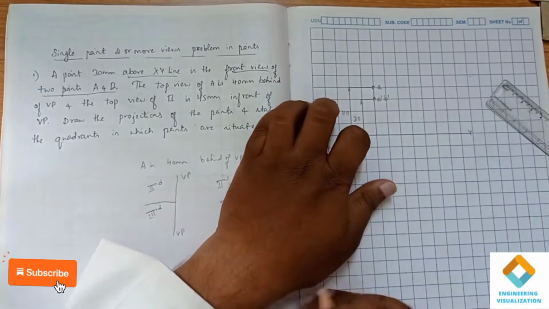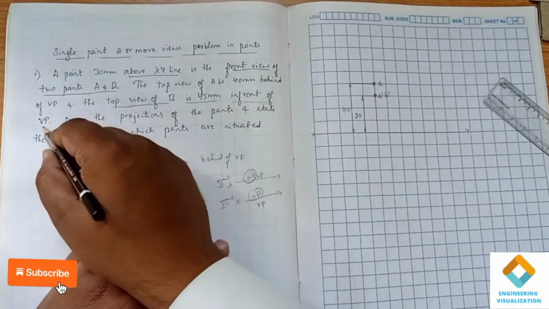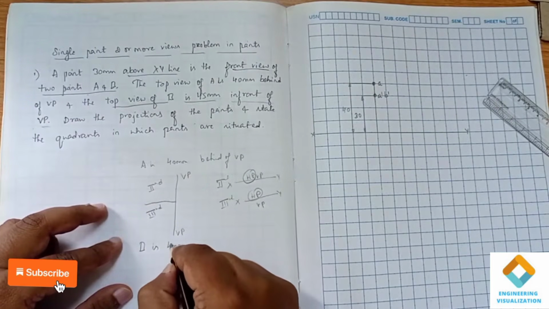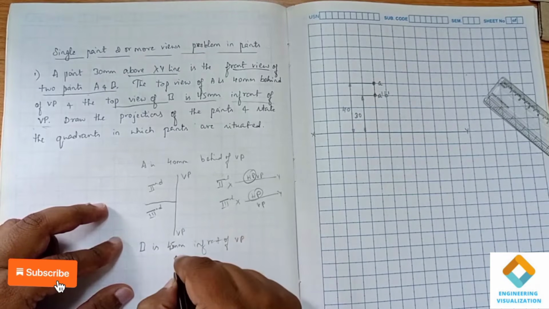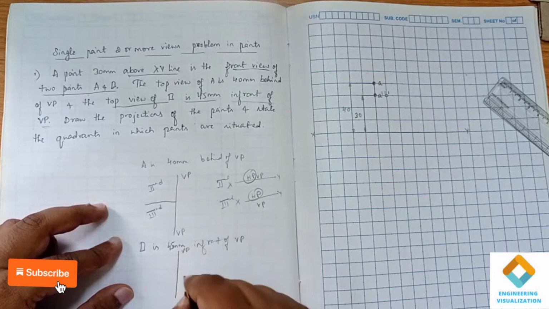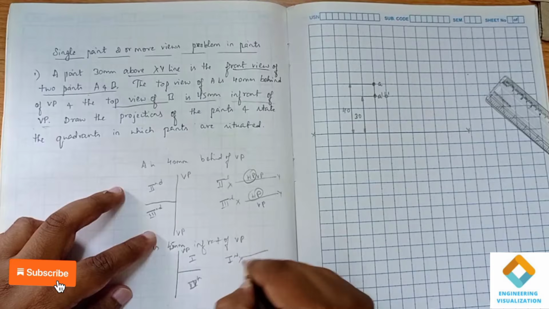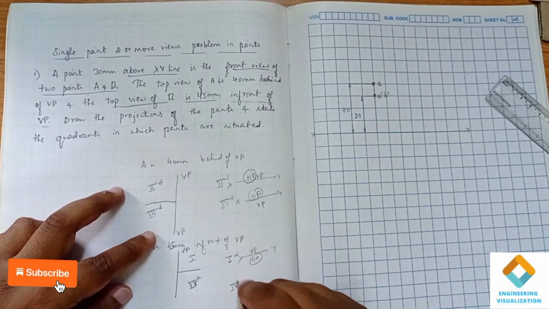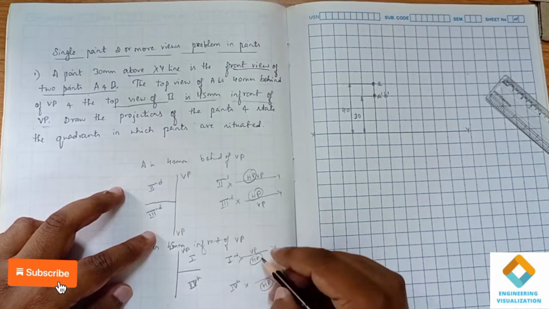Now similarly, the top view of B is 45 mm in front of VP. In front of VP means there are two chances, either first quadrant or fourth quadrant.